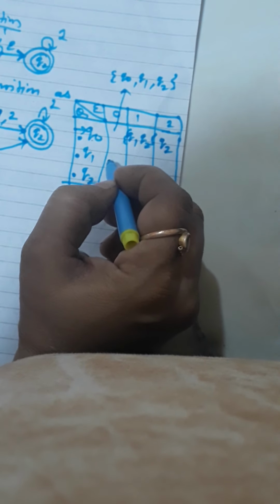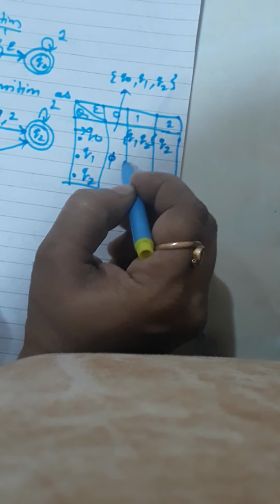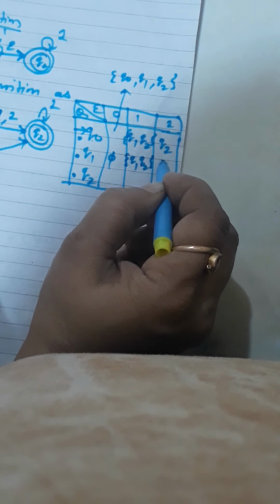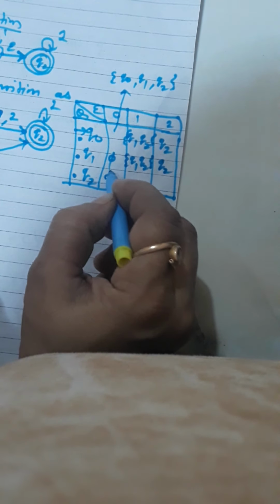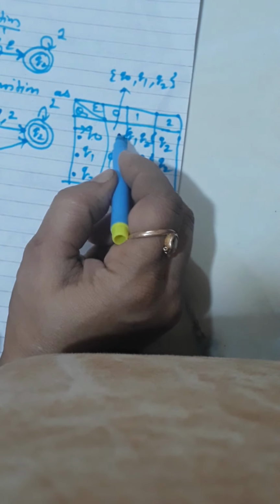Q1 on 0 moves nowhere, then on 1 it is Q1, Q2, and on 2 it is Q2. Q2 on 0 and 1 moves nowhere, and on 2 it is Q2.